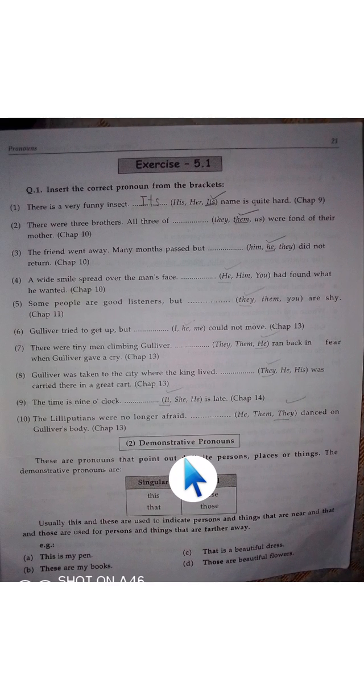Now, the second kind of pronoun, that is demonstrative pronouns. So, what are the demonstrative pronouns? These are the pronouns that point out the definite persons, places, or things. The demonstrative pronouns are singular this and that, plural these and those. These are very simple pronouns. Usually this and these are used to indicate persons and things that are near, and that and those are used for the persons or things that are farther away.